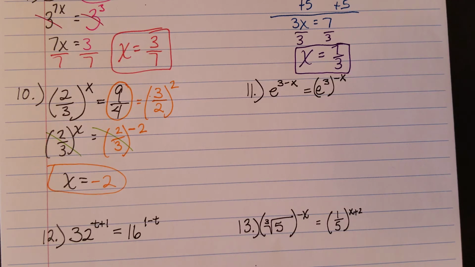Number 11, e to the power of 3 minus x equals e to the power of 3 to the power of -x. Okay, so we haven't really talked about e yet, but e is a constant, kind of like pi, and it doesn't really matter anyway in this case because we're going to end up canceling it out anyway.